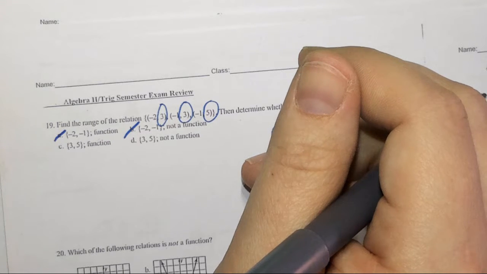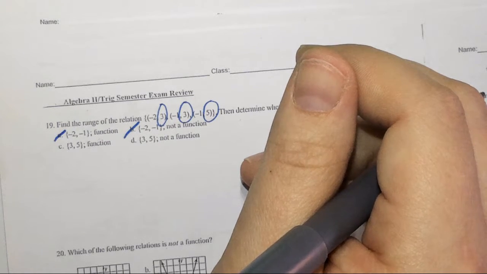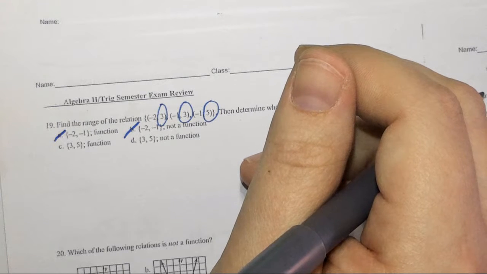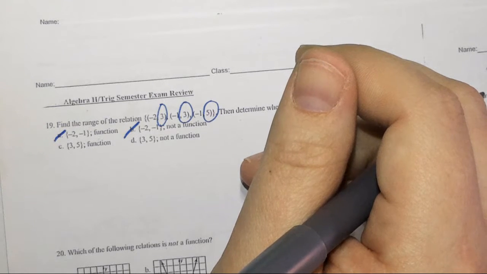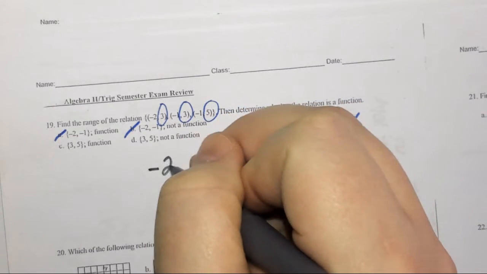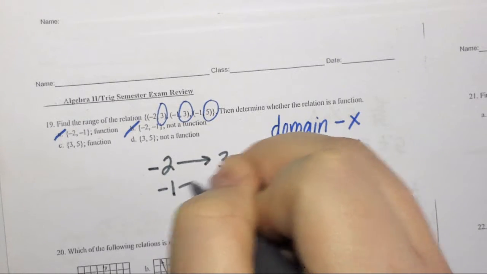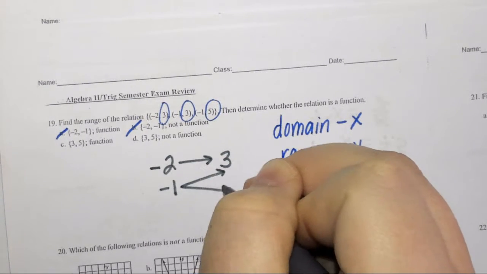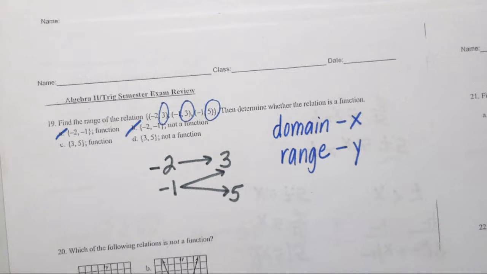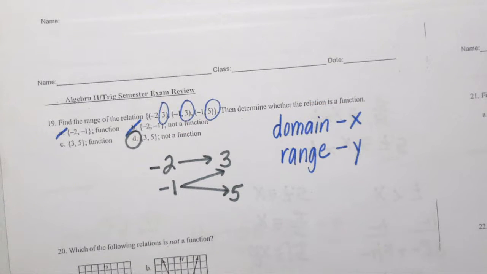The issue is with the y's repeating. When we were looking at repeating y's, that actually had to deal with onto. Remember 1 to 1 and onto? That had to deal with onto. If it's not a function, it's because the x repeats. We used to draw a picture, like -2 is being mapped to 3, -1 is being mapped to 3, but it's also being mapped to 5. That's the problem. -1 can't go to 2 different places. So it's not a function because of the -1 in the x coordinates.